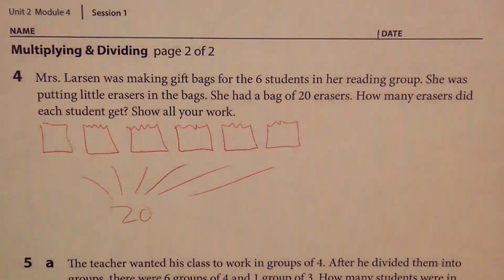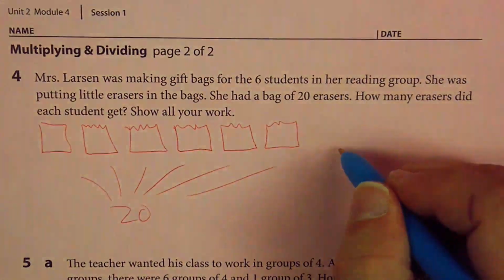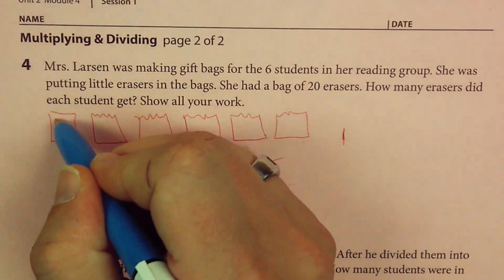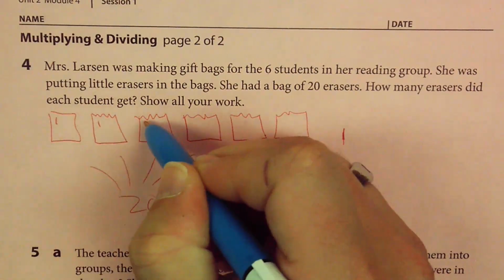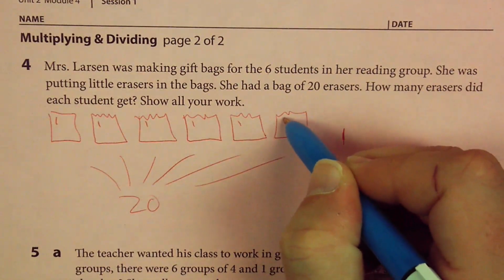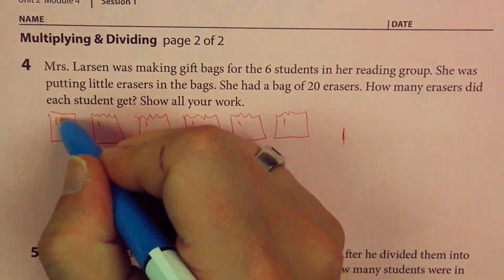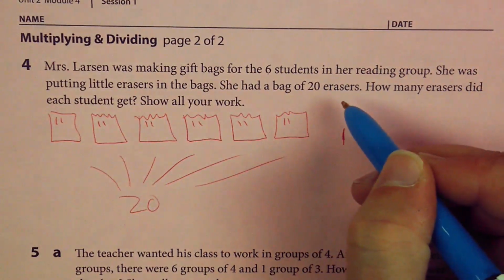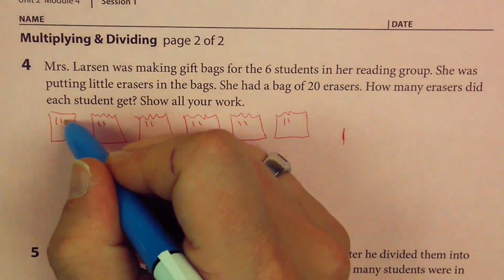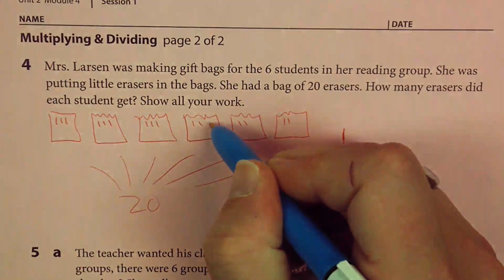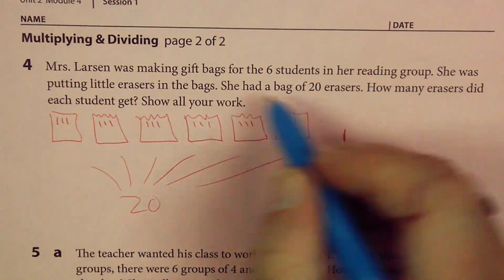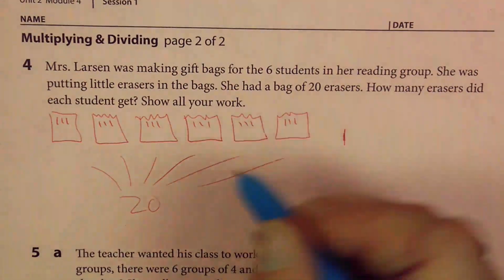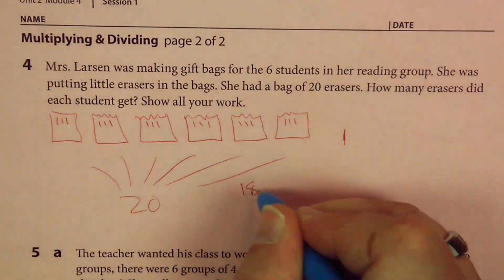Okay? Well, if I counted on a number, well, now let's draw it out. Let's do this. So I've got 1 in each bag, so that's 6. Let's do another mark. So now we're going to put a second eraser in each bag. Now there's a total of 12. I'm going to put another one in each bag. So now I've got 3 erasers in each bag. Now I'm up to 18.